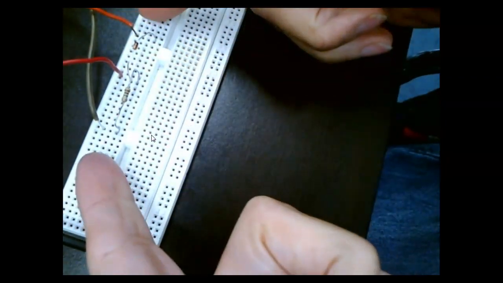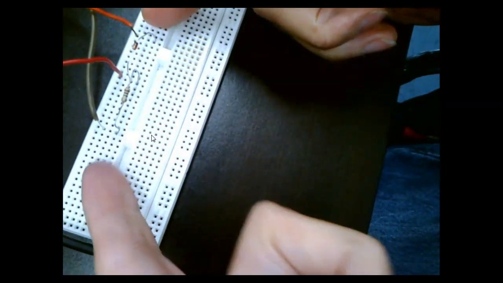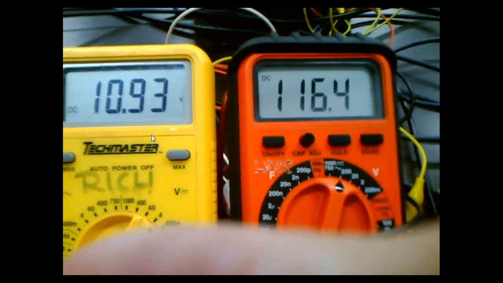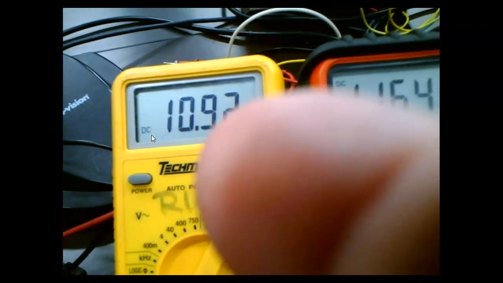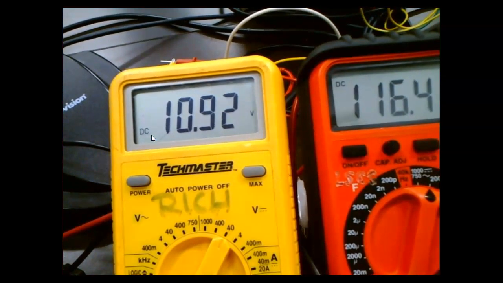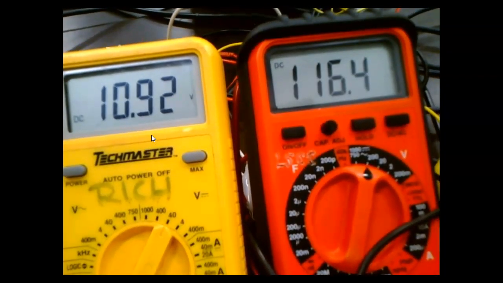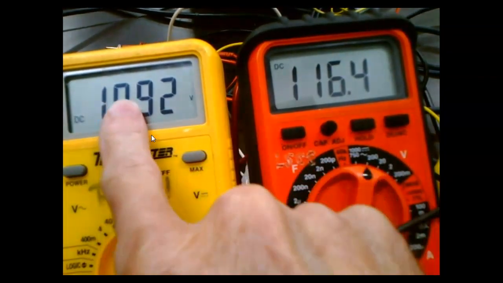Now, the next thing we're going to do is heat it up. I'm going to come over here and take a soldering iron. So here's my circuit. I'm going to be careful getting into it because there's almost 120 volts here. And then we'll heat it up. What should you expect to happen? This voltage drop right here is going to increase.